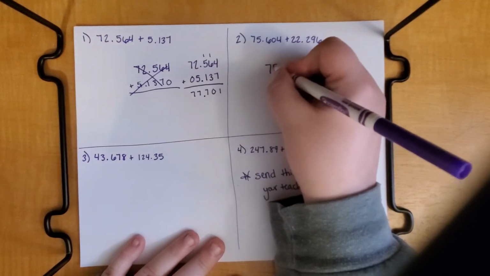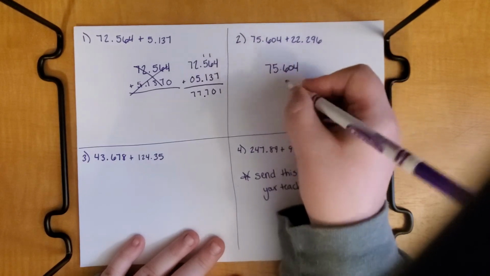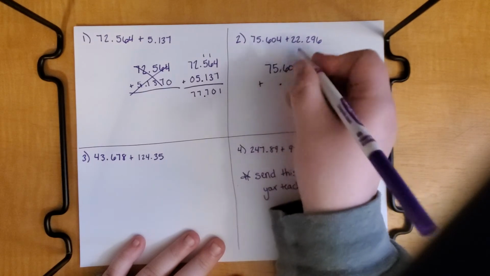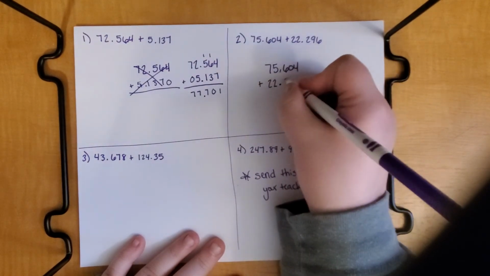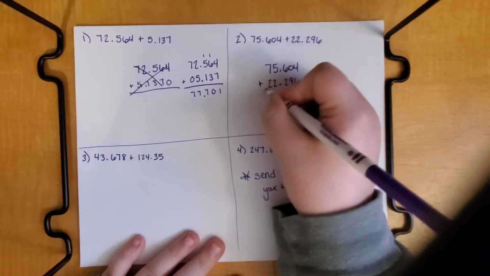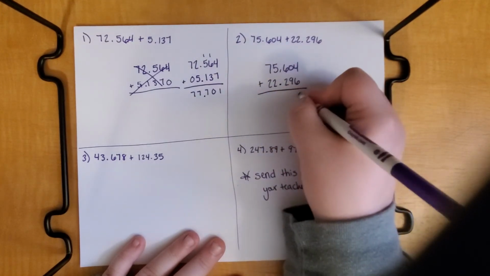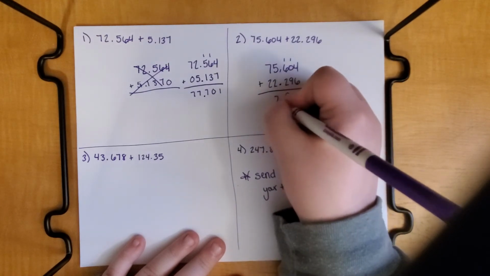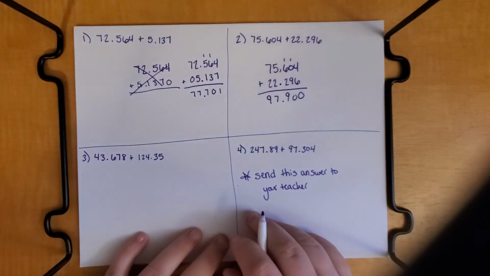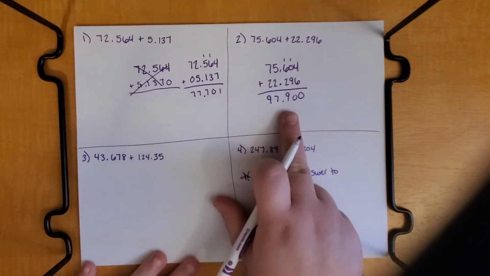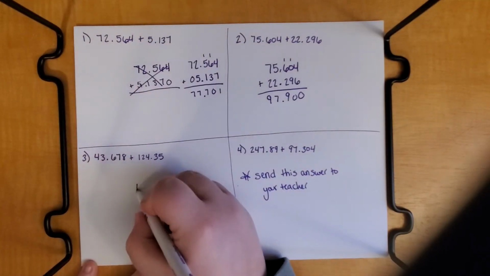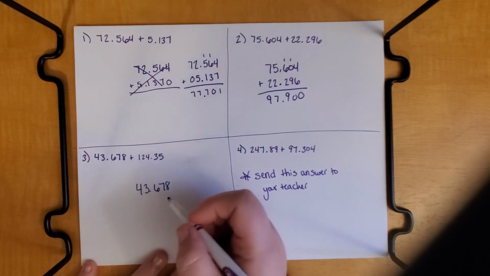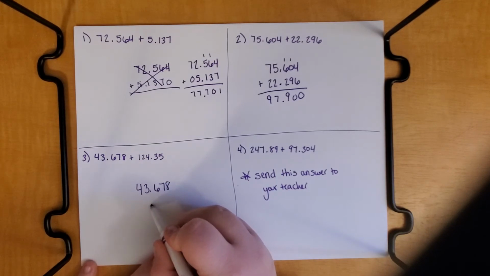All right, go on over here. Again, I'm going to check and make sure I line up my place values by putting my decimal points in line with each other and filling in the number around it. I don't have any open place values, so I can just add. There you go. Make sure, double check my math. Make sure I have it right. 6, 7, 8.